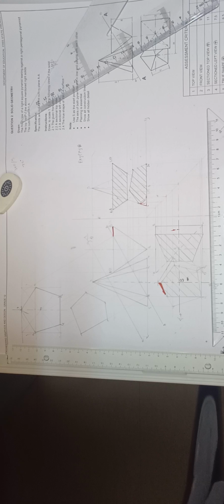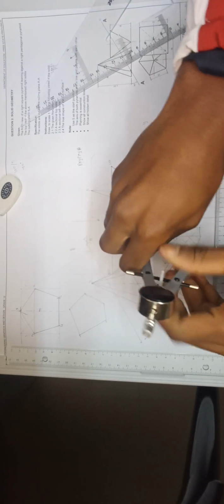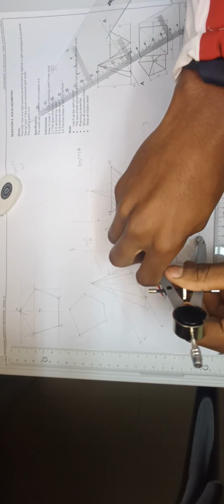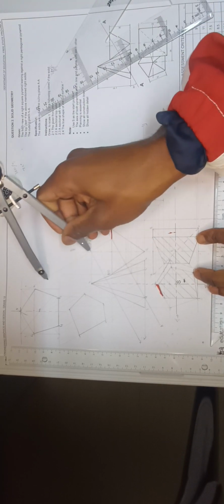Okay, and then now I also need to have a true shape of my square pyramid. So standing on this line, I will need to fetch this one from where it cut, and then point XY point.